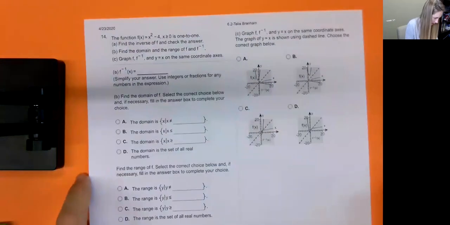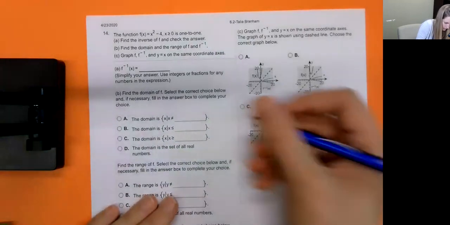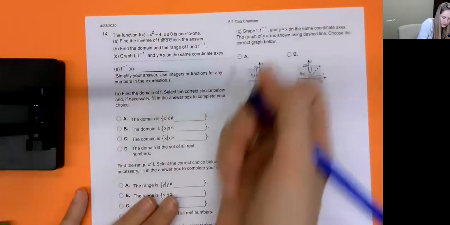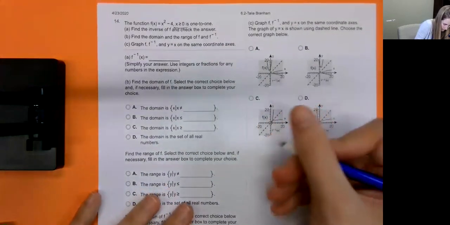Okay, 14. f of x equals x squared subtract 4. And then they give us right here, x is greater than or equal to 0. That's going to come in handy in a second. But first, let's find our inverse.